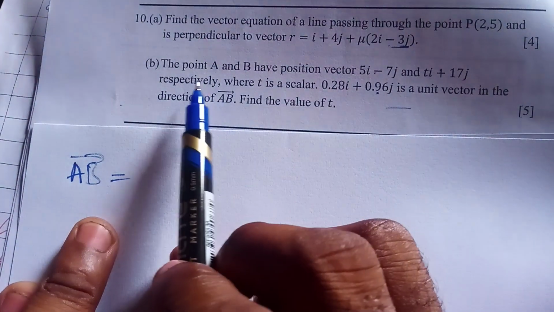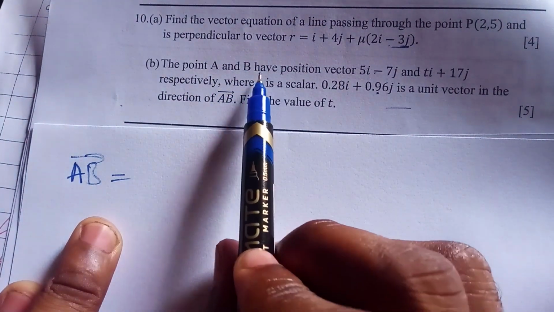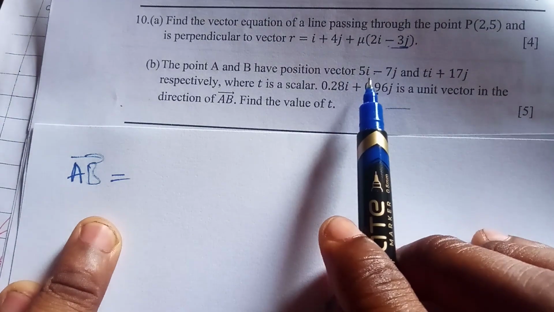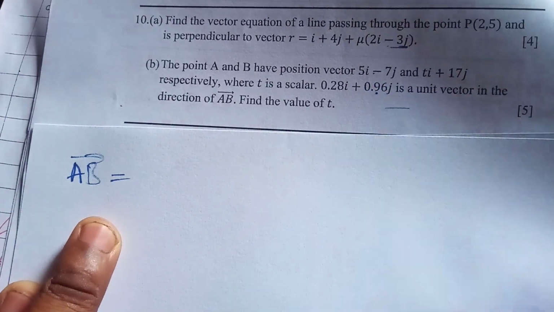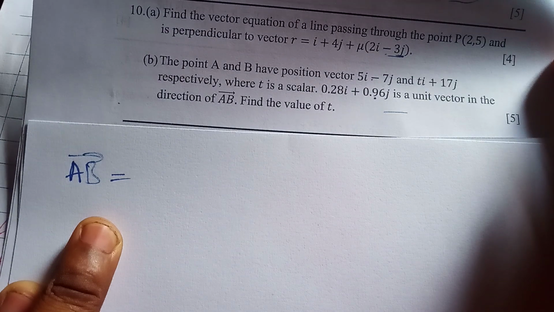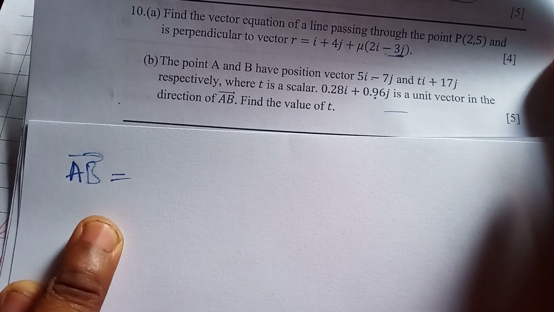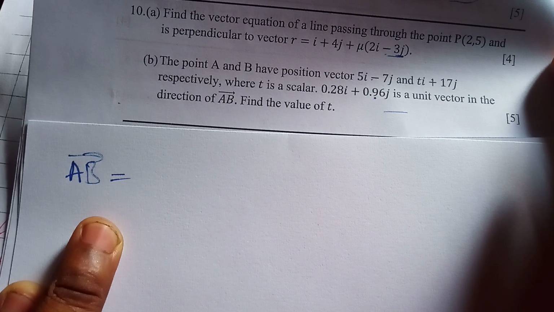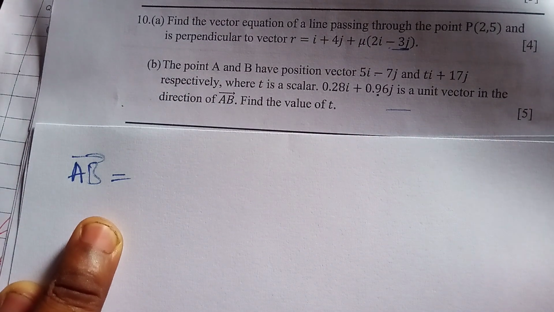So the points A and B have position vectors 5i minus 7j and ti plus 17j respectively, where t is a scalar. And then you have 0.28i plus 0.96j is a unit vector in the direction of AB. Find the value of t.